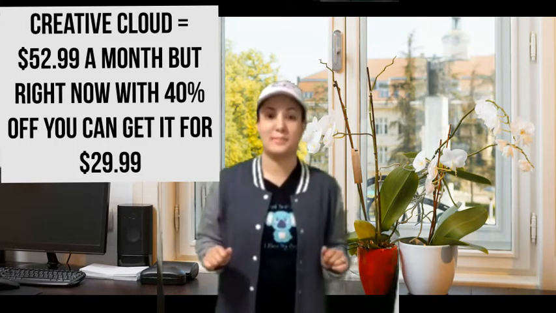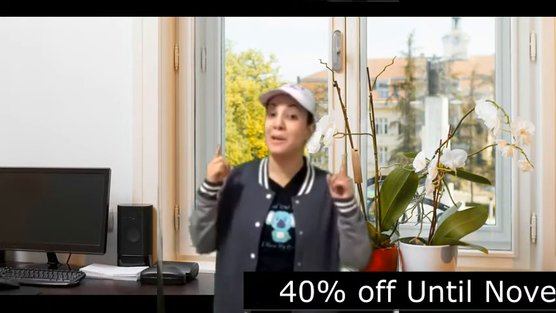That's normally $52.99 a month, but Adobe is having a Black Friday deal, and they are taking off 40% for a full year of subscriptions. So you would only need to pay $29.99 a month. According to their website, that deal is going to last until November 26, 2021.